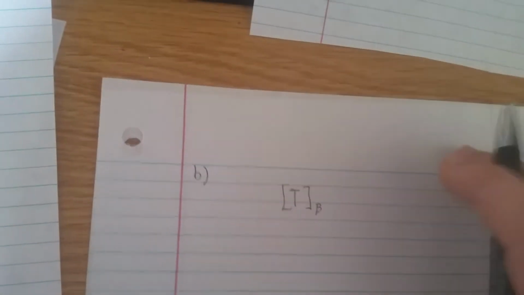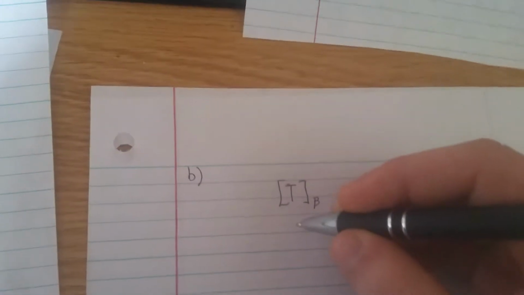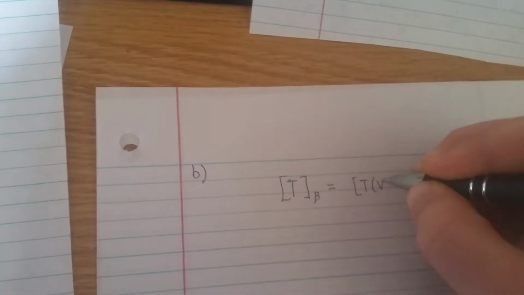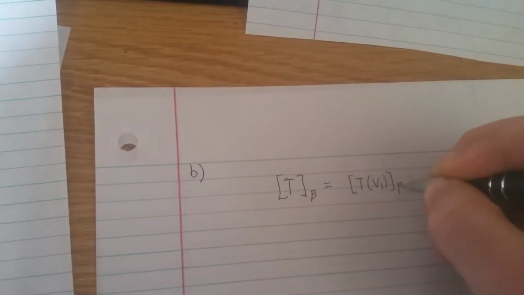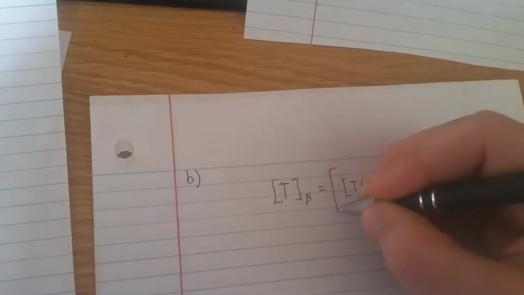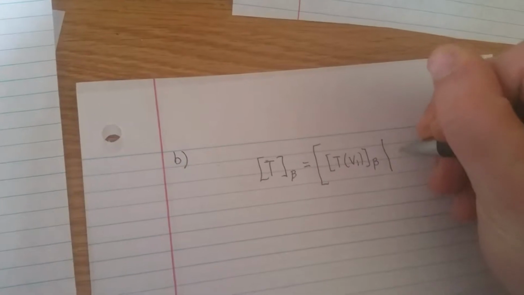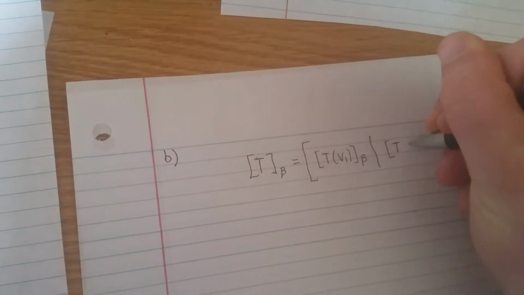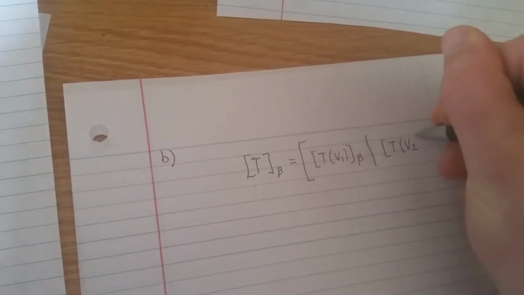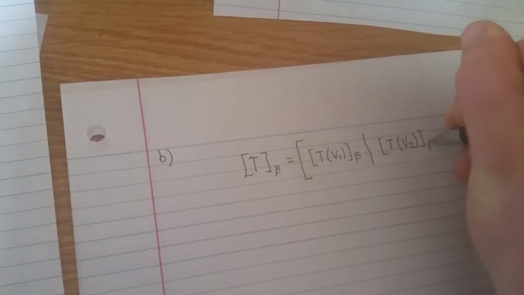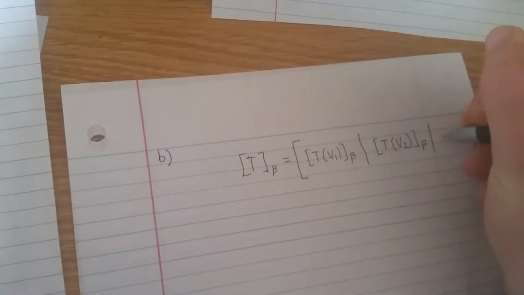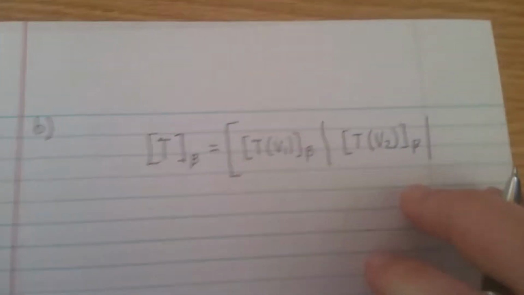And basically a way to understand it is it's equal to a matrix that's just the conjunction of basically each of the vectors that we did in part A. Like we did T of V3.